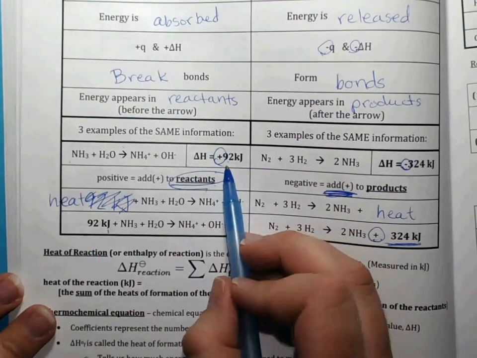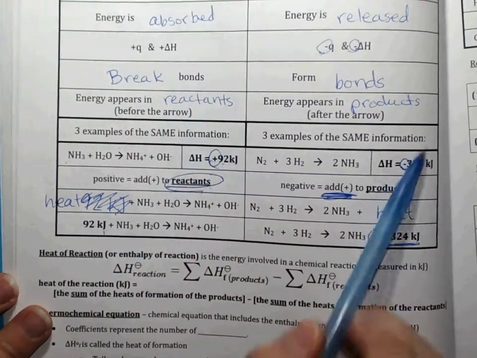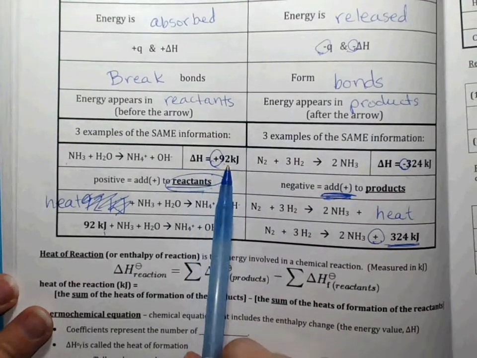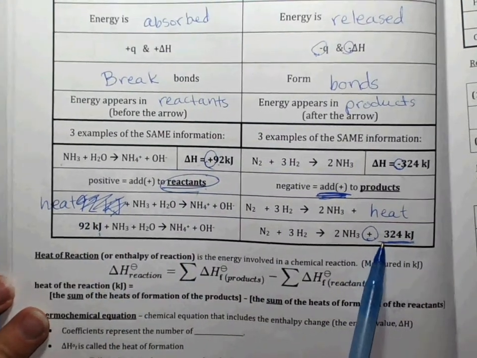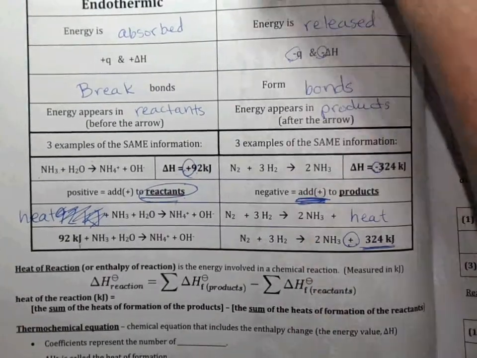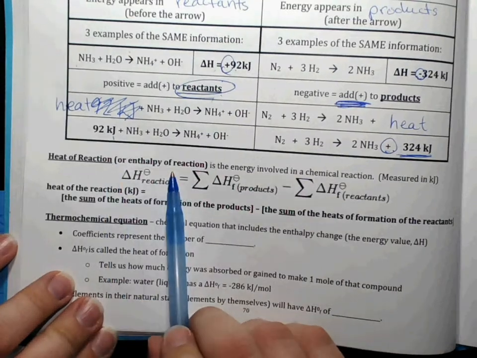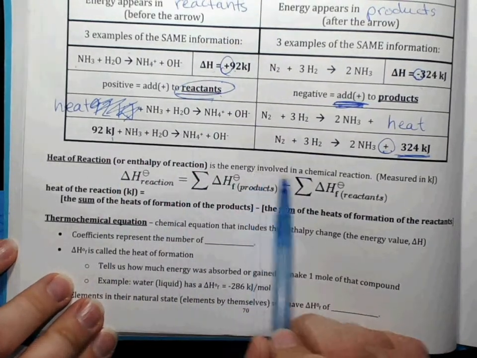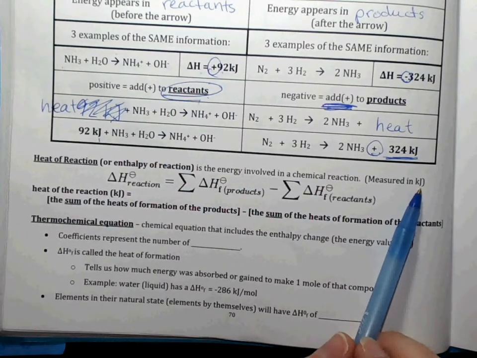So for enthalpy, positive and negative does tell you if it's going up, being absorbed, or going down, being released. But it also tells you if heat is a reactant or if heat is a product. When you write the heat on the product side, it is still a positive amount of heat. Heat of reaction, or enthalpy of reaction, is the energy involved in a chemical reaction. We measure it in kJ, kilojoules.